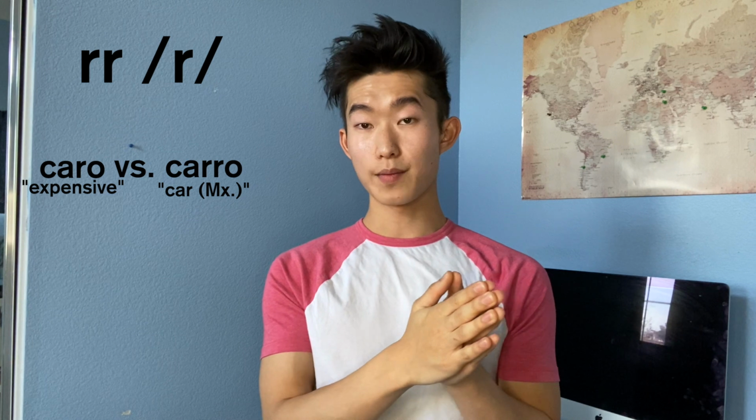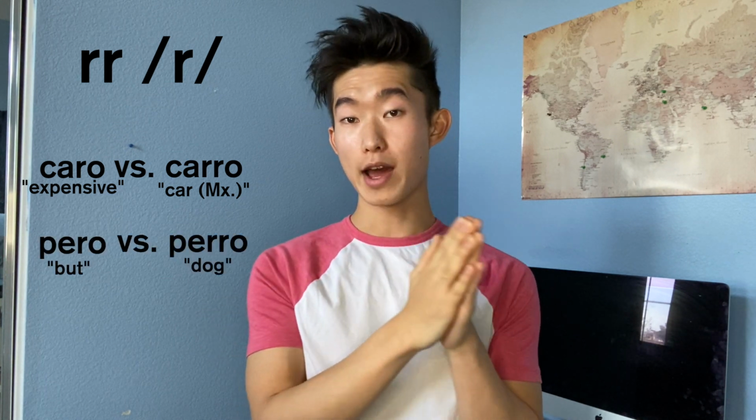So you'll basically pronounce R this way whenever there is a double R, and this sound is actually used to contrast from the single R in Spanish. For example, caro y carro, or pero and perro. Different words. You also have a light roll when there is an R at the beginning of a word. So for example, Rosa or Roberto.